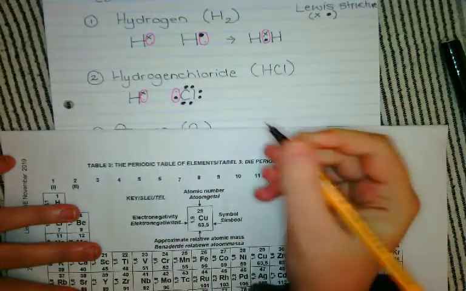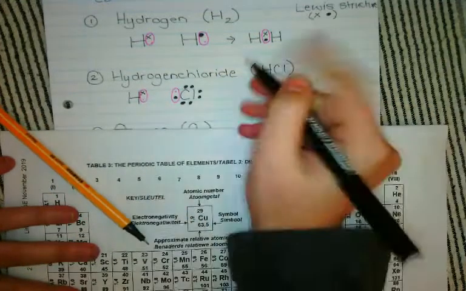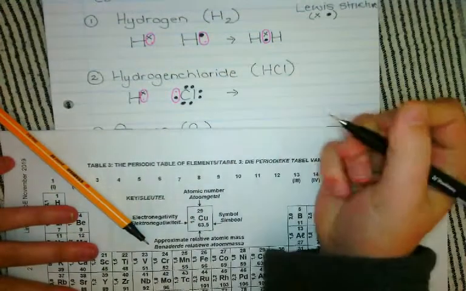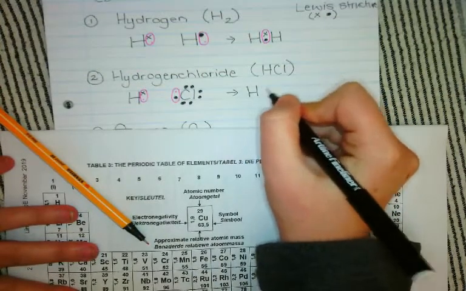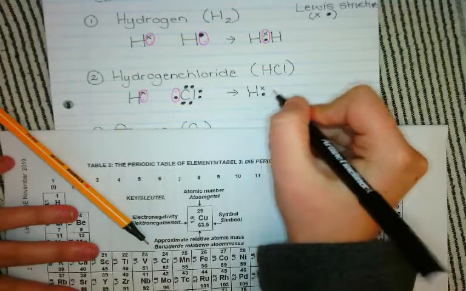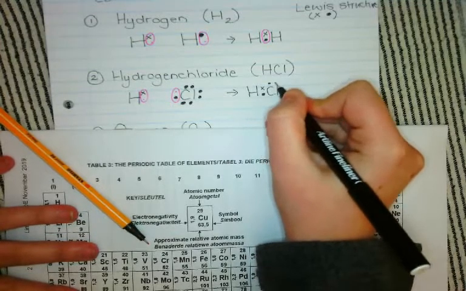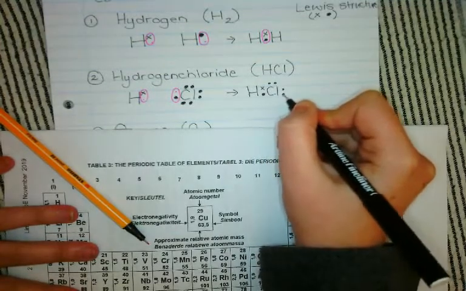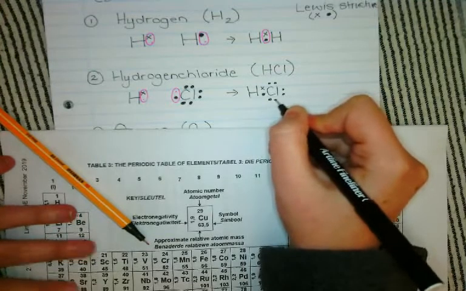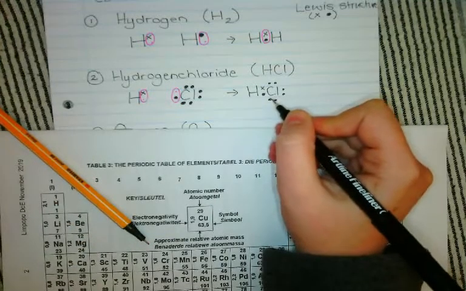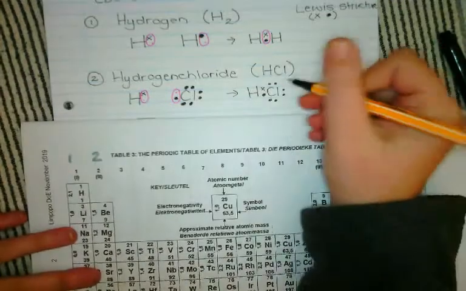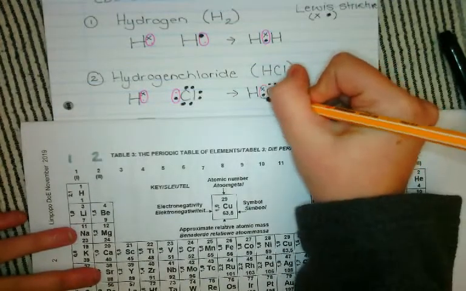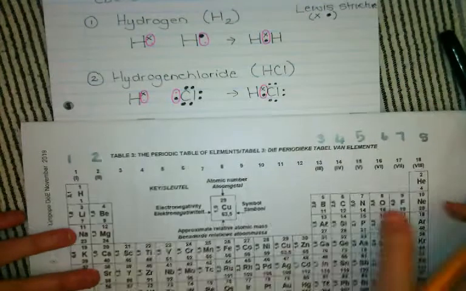So when they bind, they will also complete each other, and it will look like this. And now you will see that my hydrogen and my chlorine share the electron pair right here. Okay, let's go on to the next example.